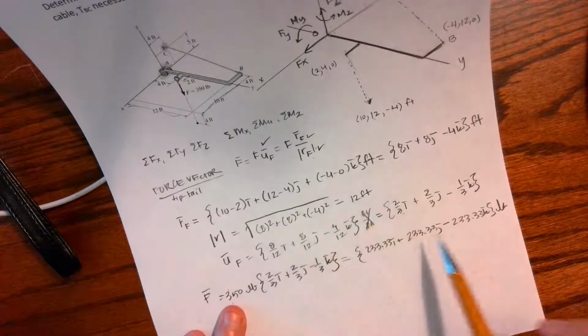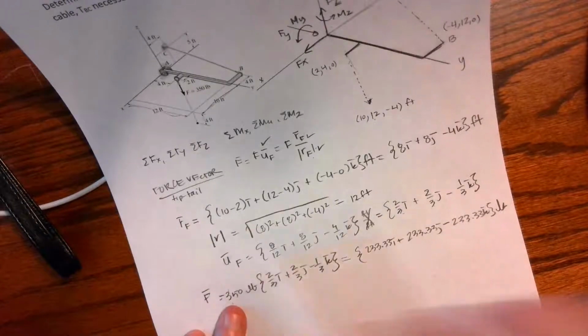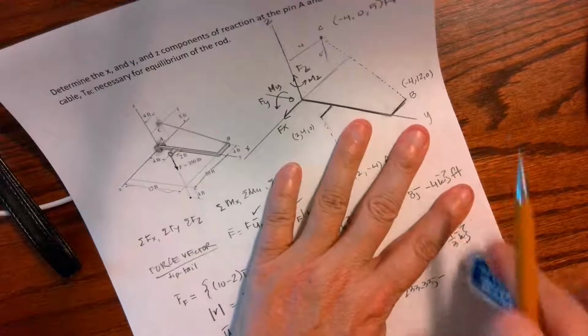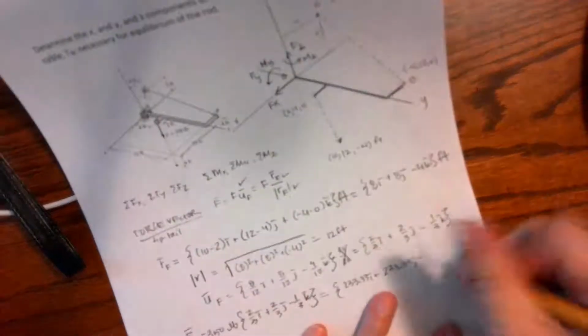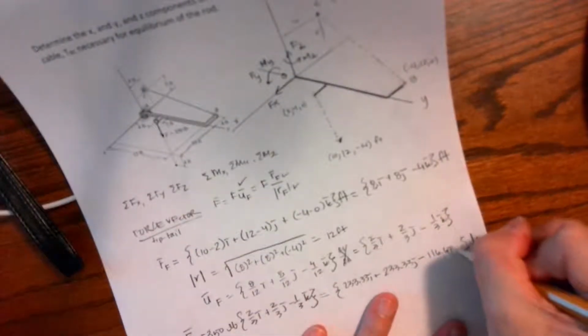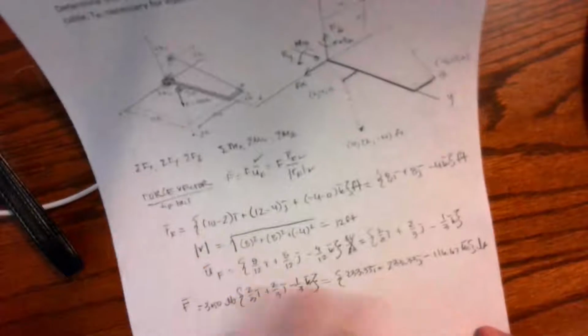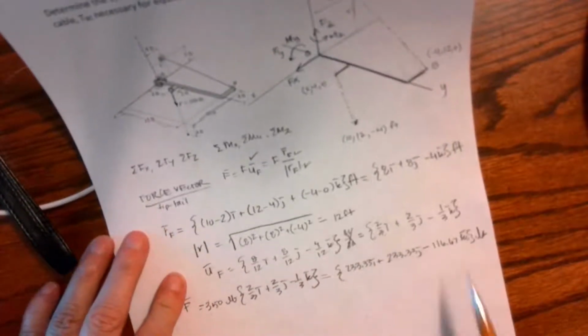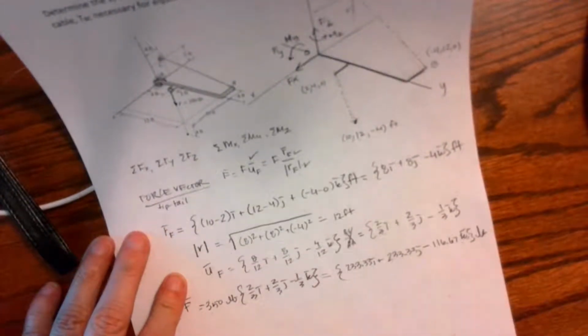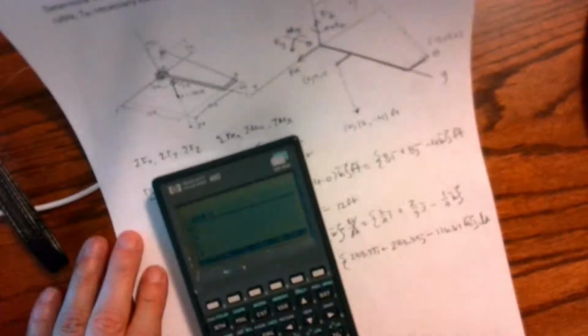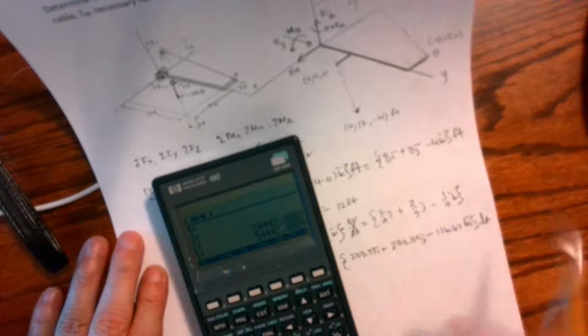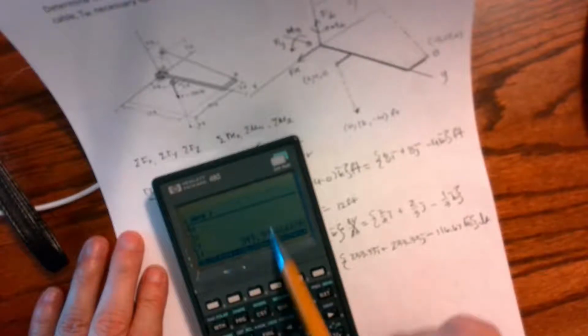233.33 squared plus 233.33 squared plus negative, that is not even the right numbers, it should be half of that. This is where I have my friends in class that can say, hey, wait a minute, Professor Emerson, you did your math wrong again. Okay, so if I take 233 squared, 233 squared, and 116.67 squared, add, square root, and I get 350.